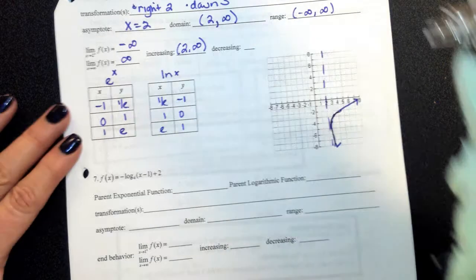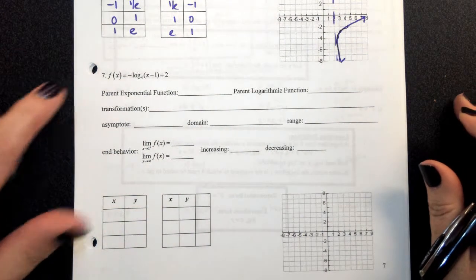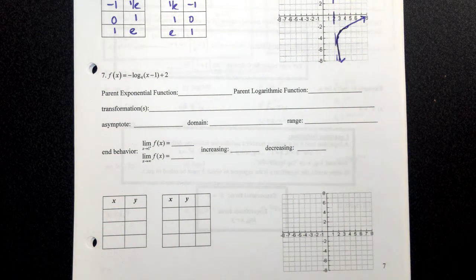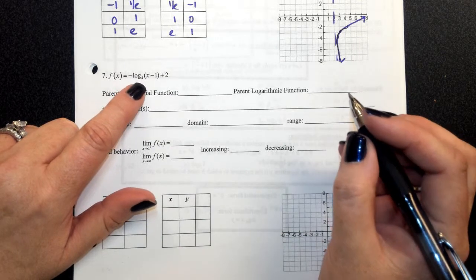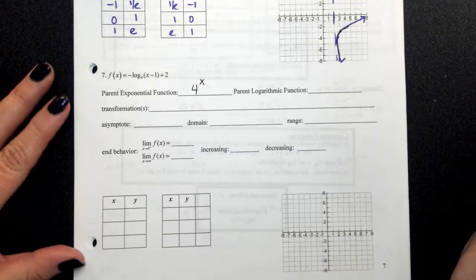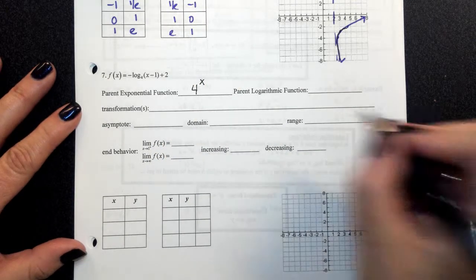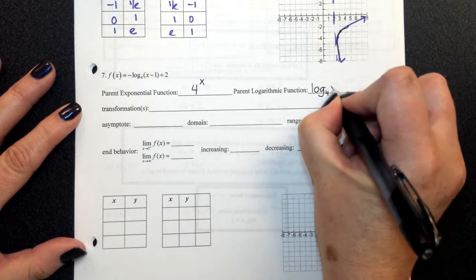All right, let's take a look at the last one, number 7. So remember, the parent exponential function is going to be whatever the base of this log is. So what's the base of this log? 4. So my parent exponential function is going to be 4 to the x. So my parent log function is going to be log base 4 of x.